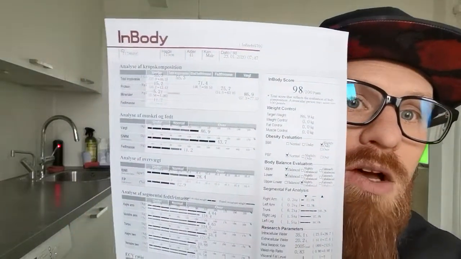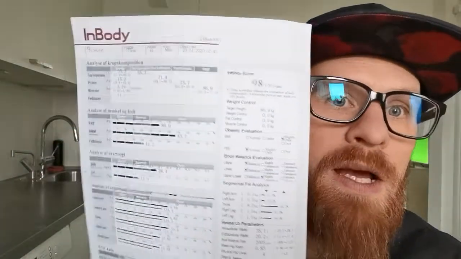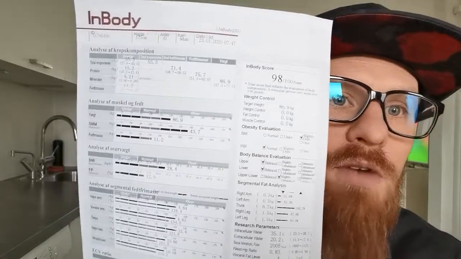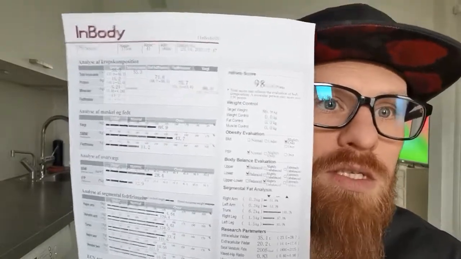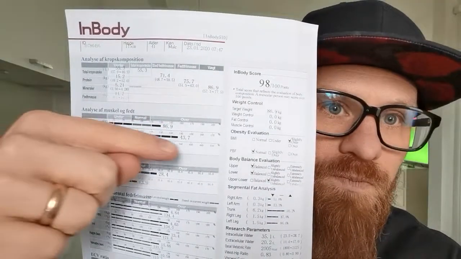I've got a 98 on this, and I've got really high muscle mass, but I'm a personal trainer. I've been training like an elite athlete for 25 years. If anybody should have a high muscle mass, it should be me. So don't worry about that if yours isn't all the way up there.